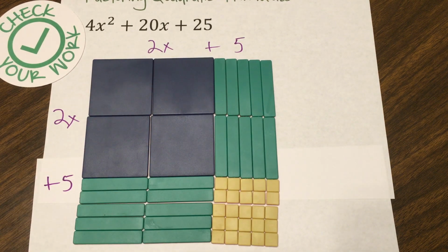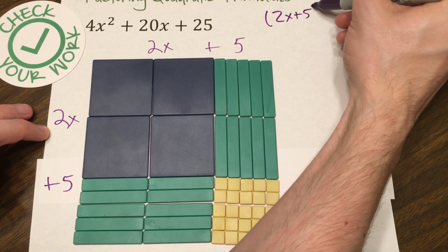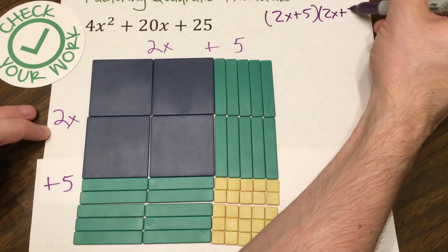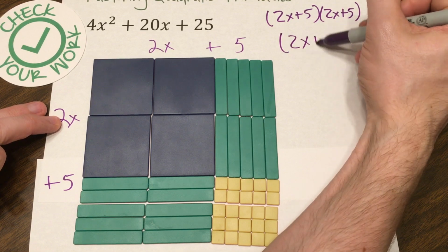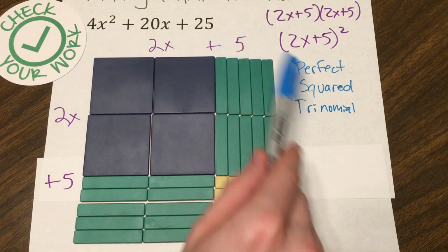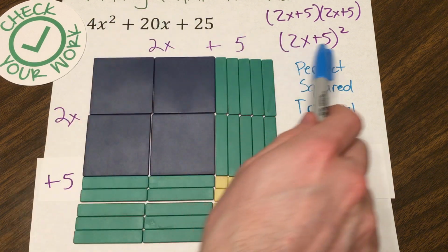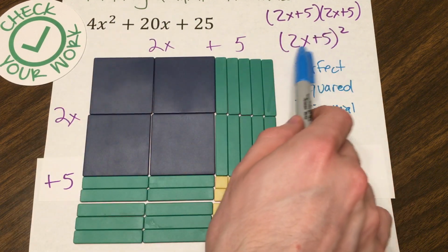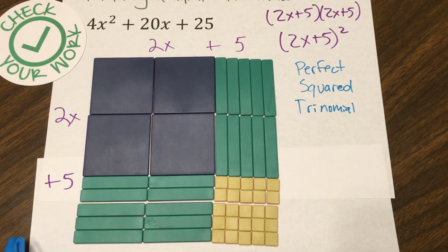So because I have 2x plus 5 times 2x plus 5, what happens if you multiply something by itself? You can just write it as a square. So this is going to be 2x plus 5 squared. This particular trinomial we call a perfect square trinomial. The reason for that is because once I factor it, it literally is a perfect square. 2x plus 5 squared is this. And you can also see the shape that it makes. It is still technically a rectangle, but even more specifically, it is a square.